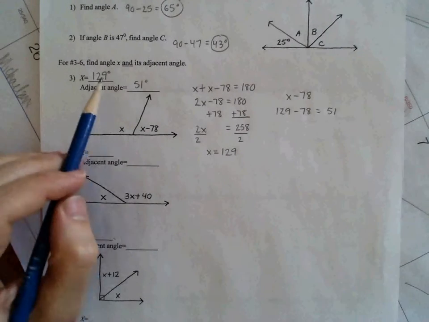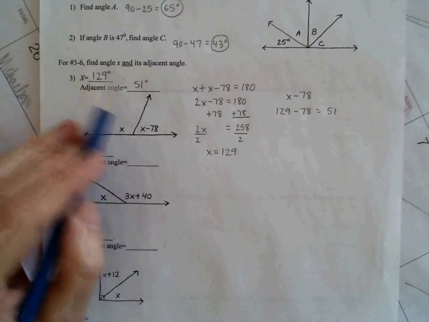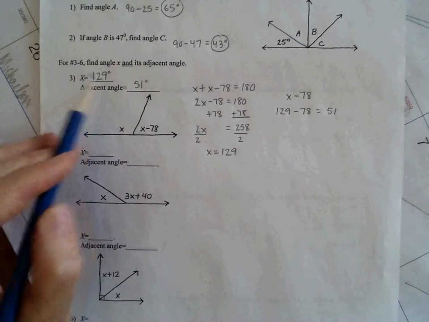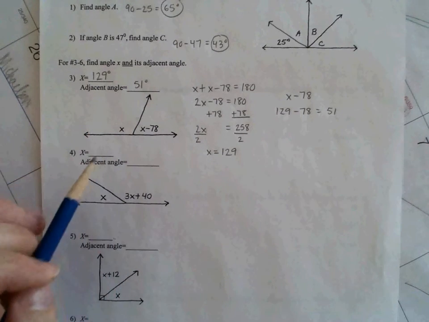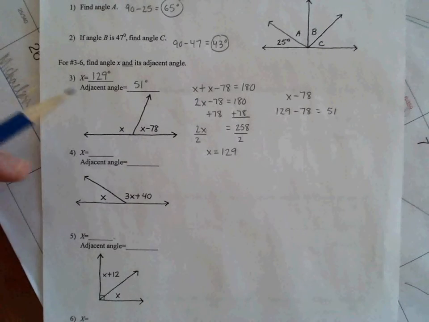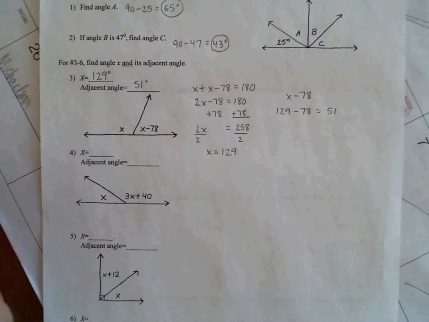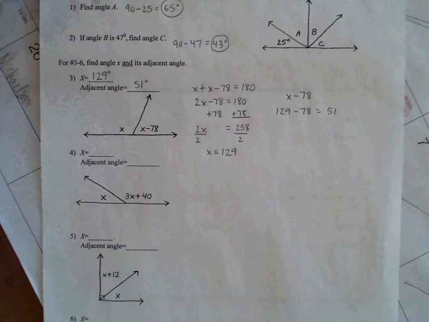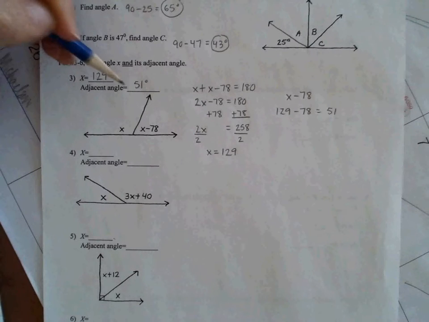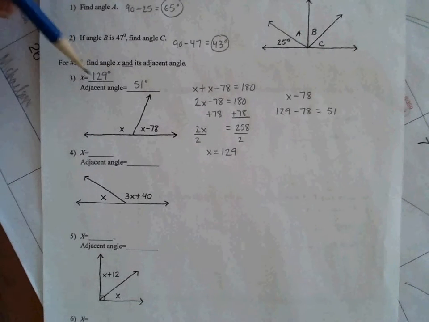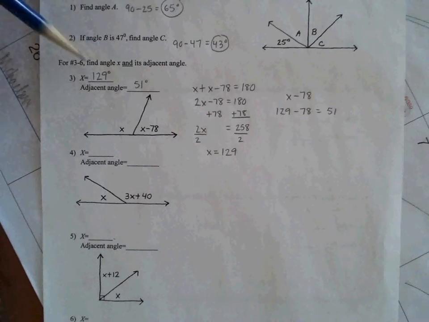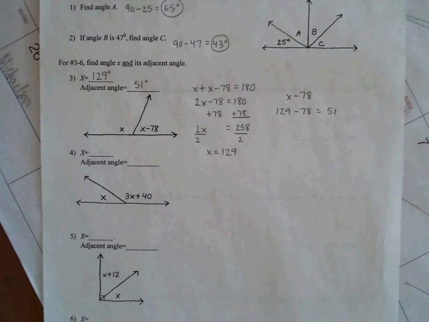Now to check yourself, you can always go back in and add these two together. They should give you a straight line, which is 180 degrees. If you add 129 plus 51, you would be left with 180 degrees total. So as long as you have your answers down and have done your math correctly, that checking process is something you can go back and use to double check. I've had people forget that little method, and they'll say their answer is maybe 100 right here, and they put 51 right here. I told them, hey, did the 100 plus 51 give you 180 degrees?